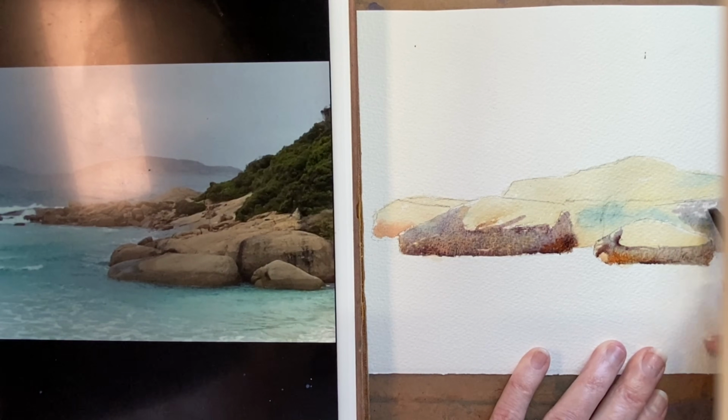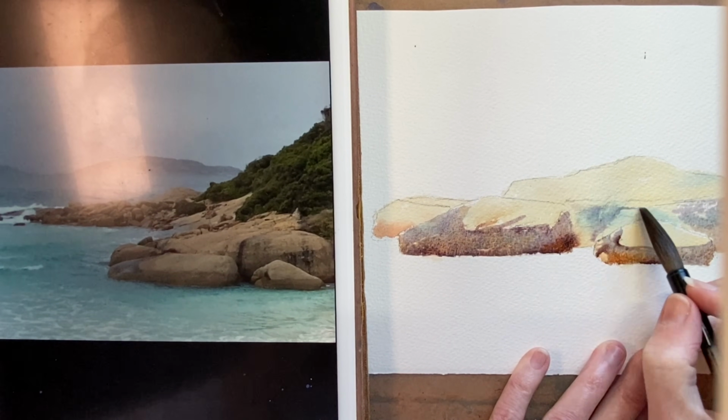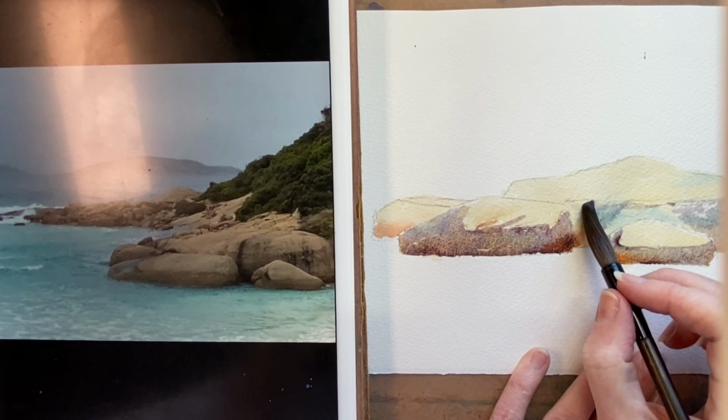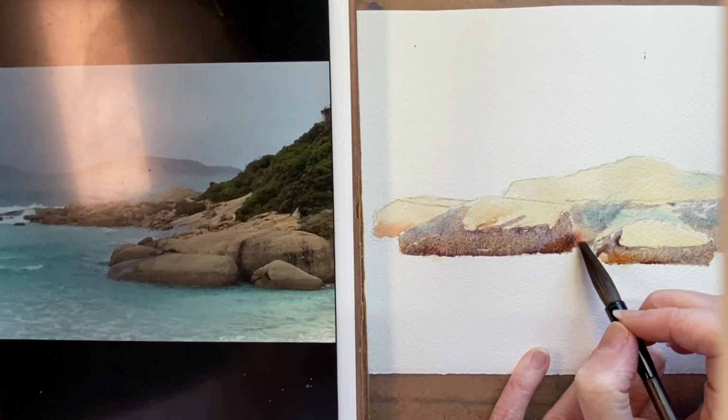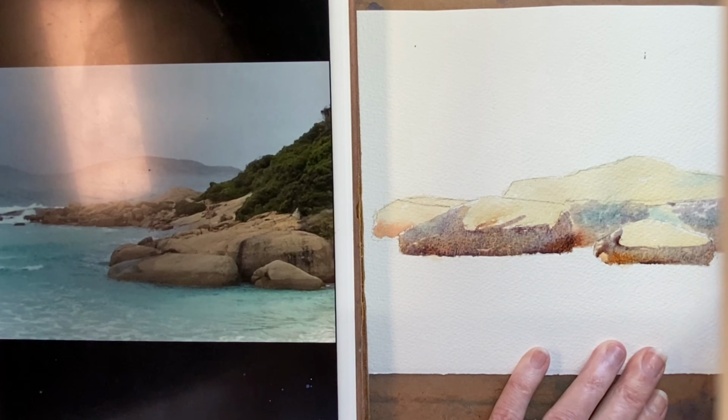I'm happy if I get a little bit of texture happening. And I might even just come back with the yellow ochre and fill some of it, not put mauve everywhere.